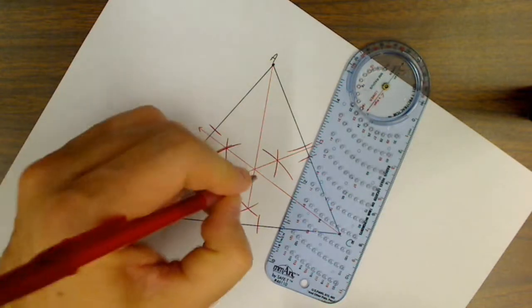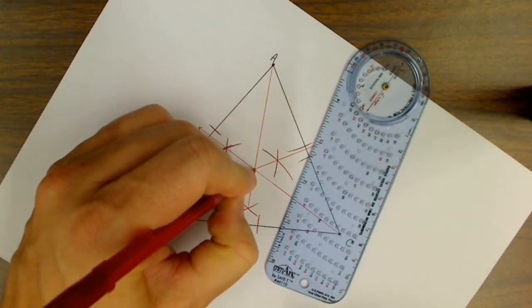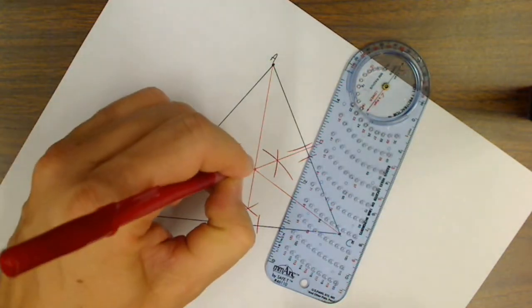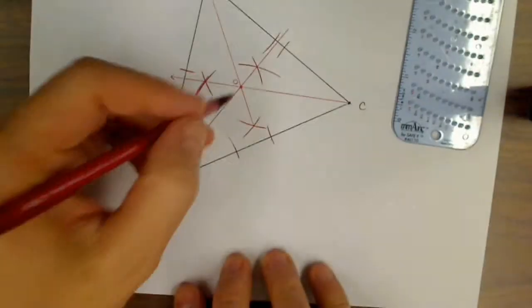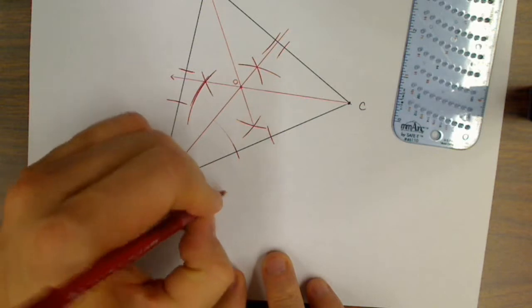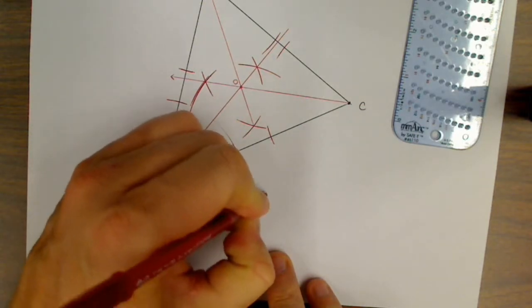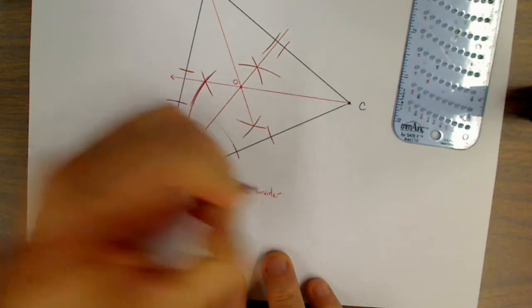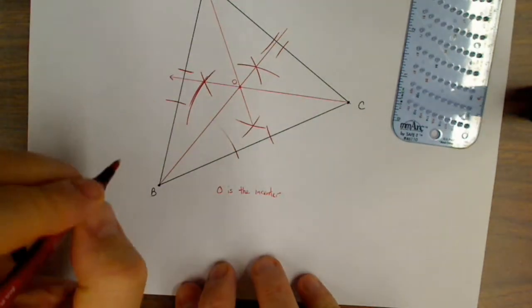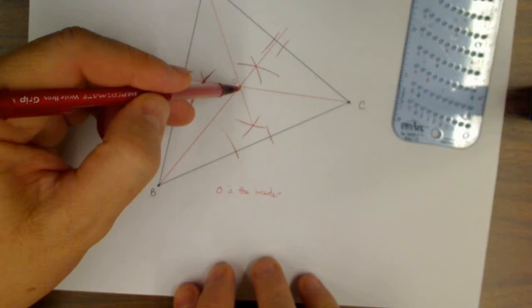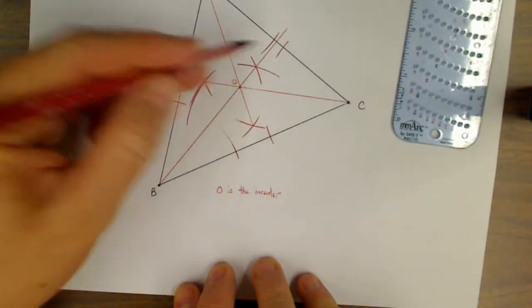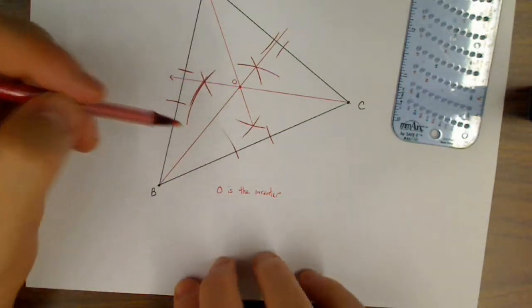So now I identify this point. I'm going to call this point O. And you should kind of know that O represents a special place. O is the in-center of the triangle. That means that it is the point from which you can inscribe a circle.